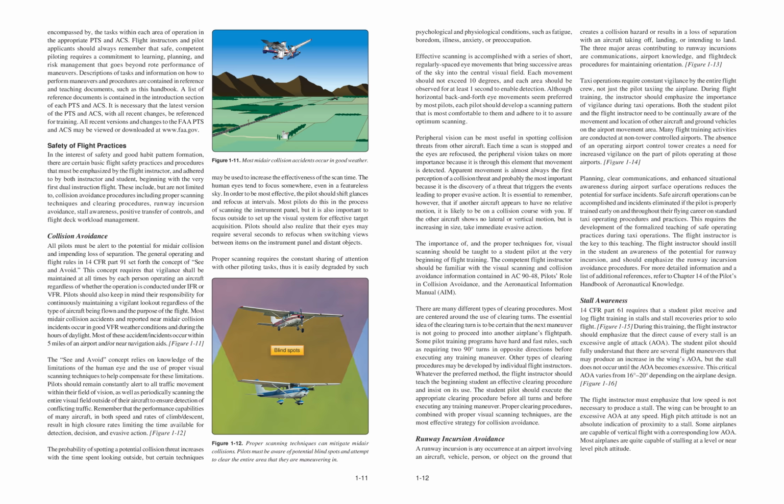Peripheral vision can be most useful in spotting collision threats from other aircraft. Each time a scan is stopped and the eyes are refocused, the peripheral vision takes on more importance because it is through this element that movement is detected. Apparent movement is almost always the first perception of a collision threat and probably the most important because it is the discovery of a threat that triggers the events leading to proper evasive action.